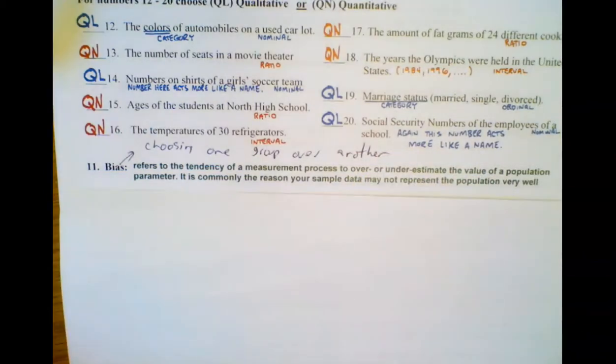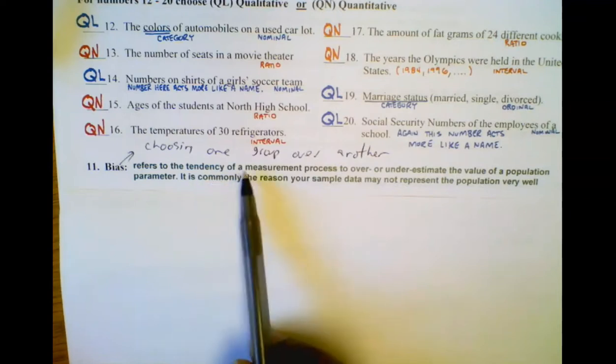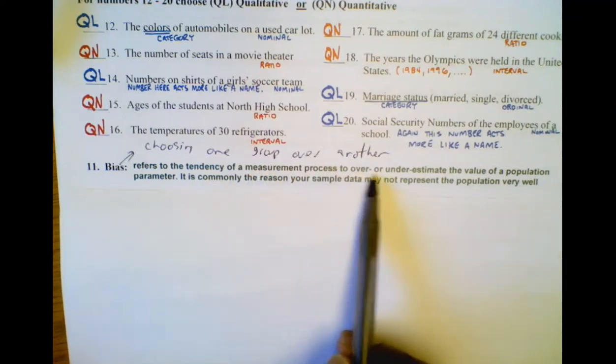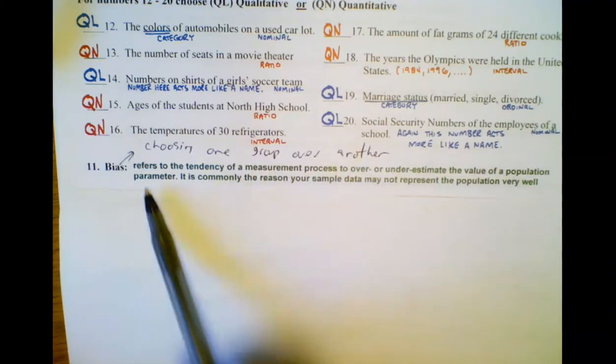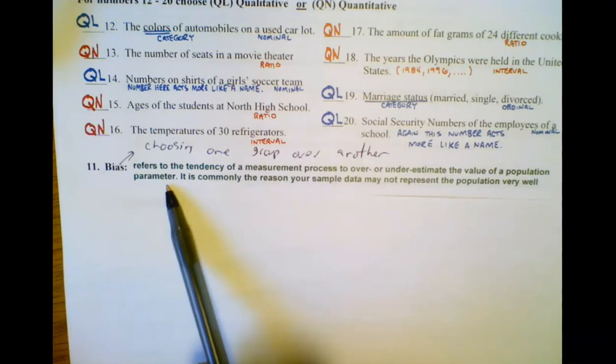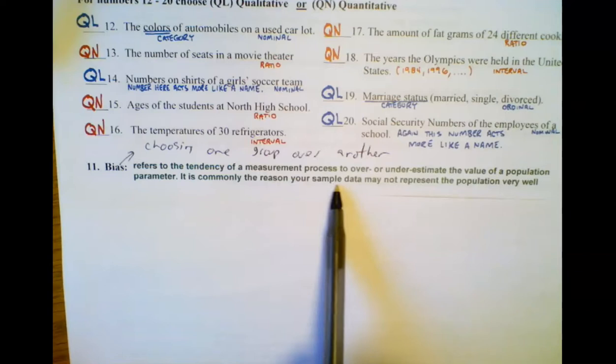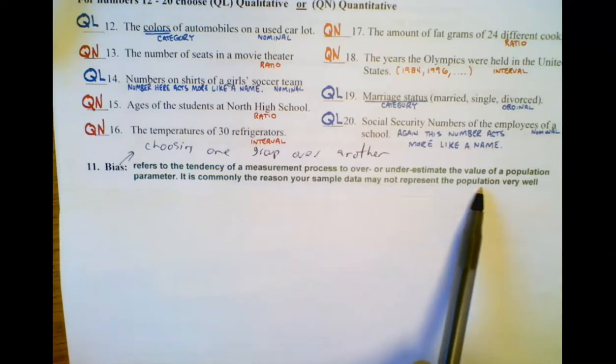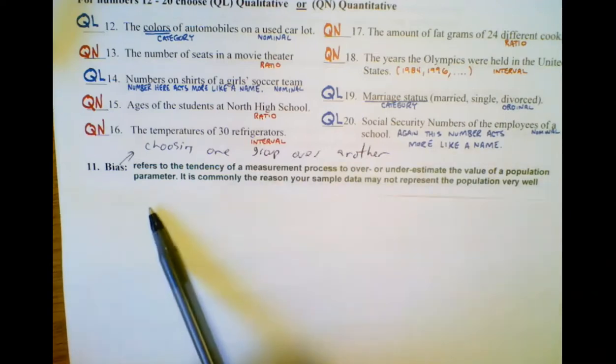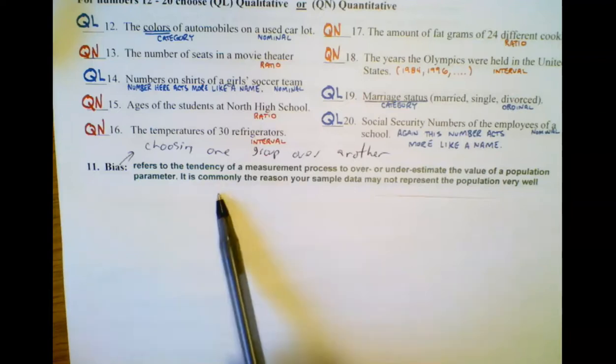So it means you're biased because you just like that group better. But by definition, bias refers to the tendency of a measurement process to over- or underestimate the value of a population parameter. Like you don't have the same amount grouped as you should. It is commonly the reason your sample data may not represent the population very well. So yeah, it has a bias.